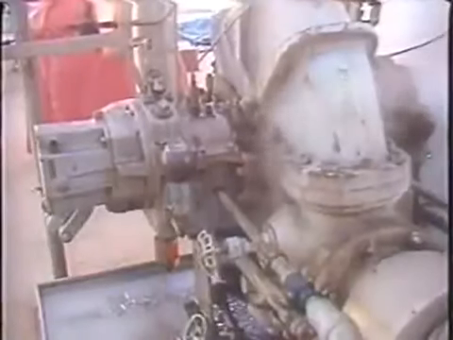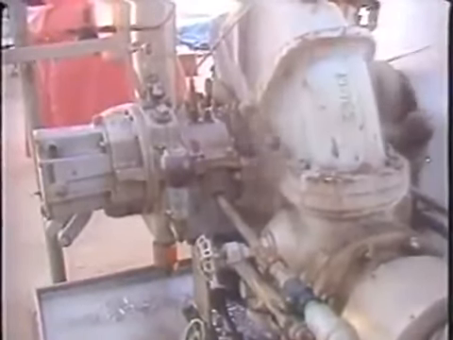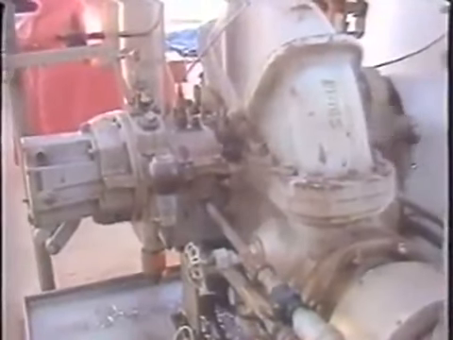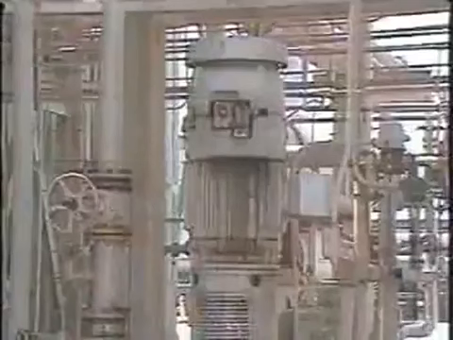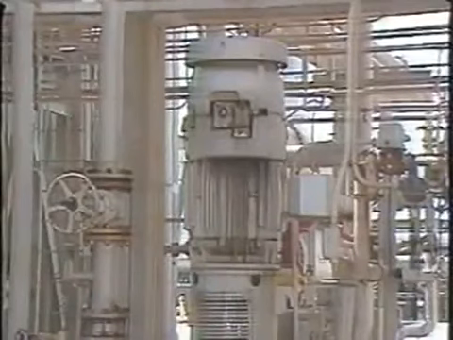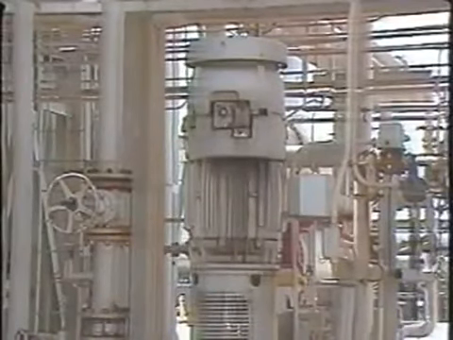The pumps you've seen so far have been horizontally mounted. The axis of rotation is parallel to the ground. Centrifugal pumps may also be mounted vertically, so their axis is perpendicular to the ground.